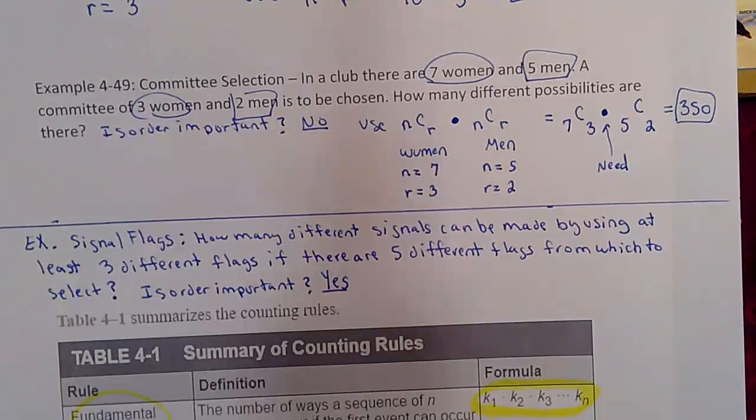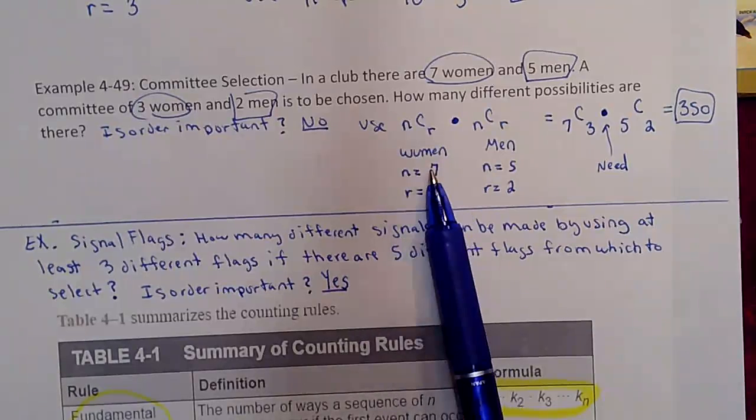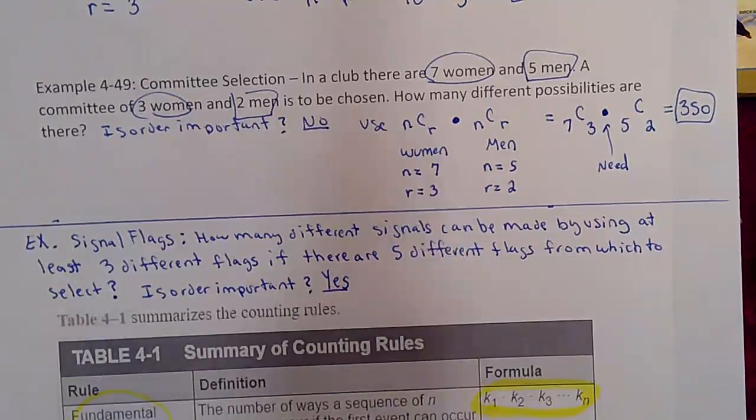Okay, so order is important, and here on this problem, we had women and men. What's happening here is like how many variables do we need? Part of the formula. The keyword says at least 3 different flags.